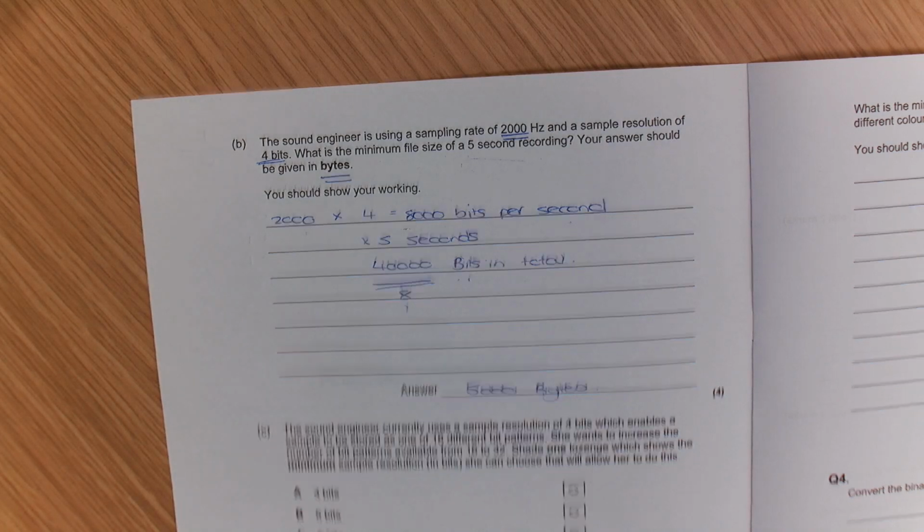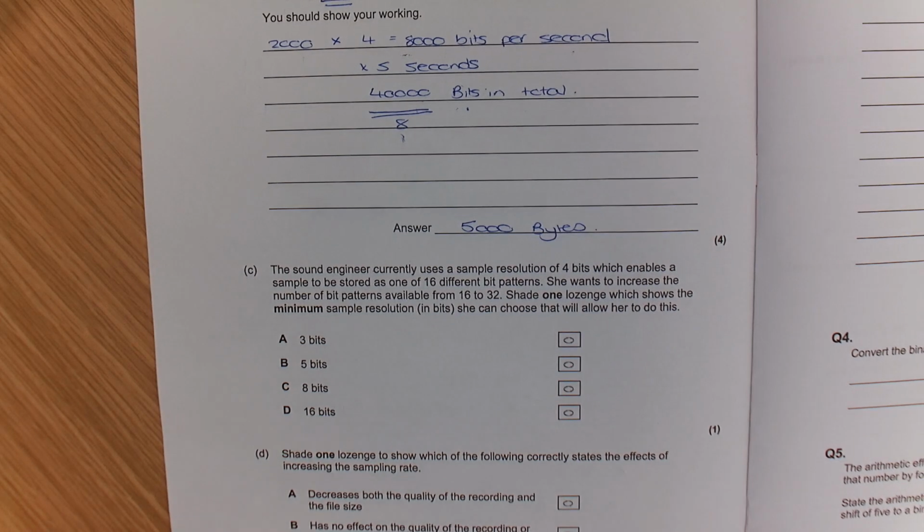All right. Let's look at this one. A sound engineer currently uses a sample resolution of 4 bits, which enables the sample to be stored in 16 different bit patterns. So it's even giving you an answer here to help you. She wants to increase the number of bit patterns available from 16 to 32. Shade one lozenge which shows the minimum sample resolution in bits. Now let's do this by process of elimination, really.